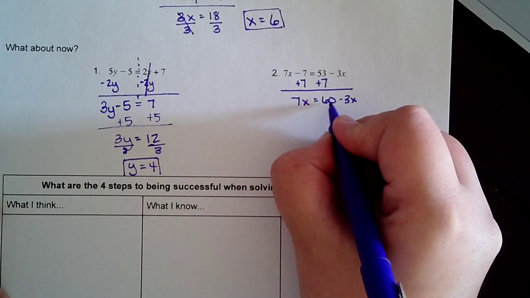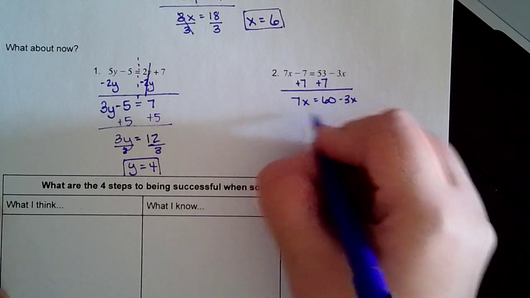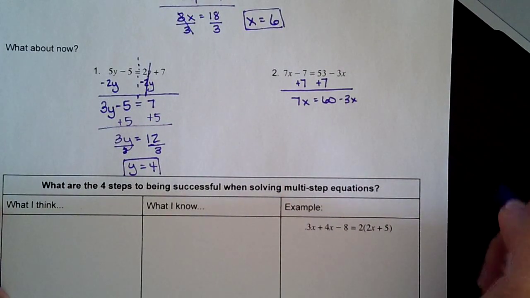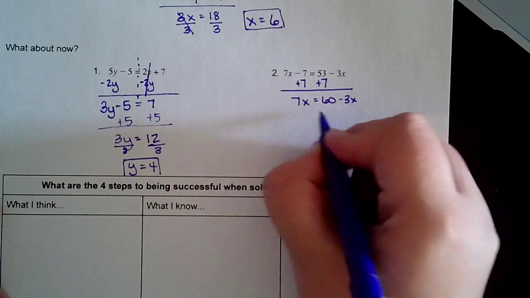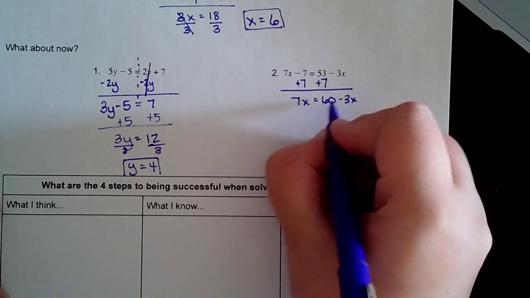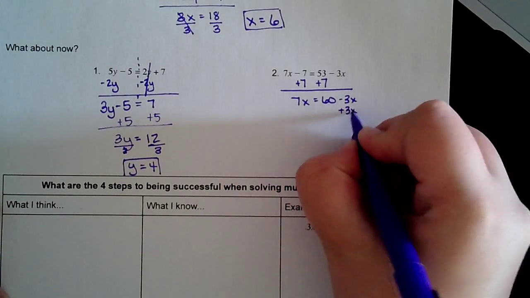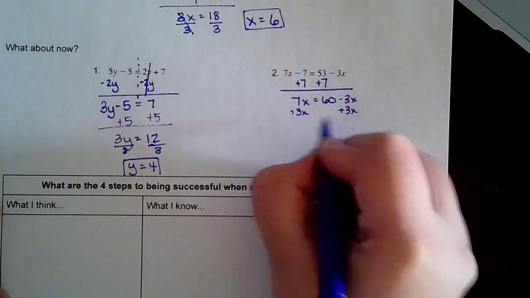So instead of moving the 60 away or moving the 7 over, we want to get all of the x's together. So I'm going to move the 3x to be with its friend and leave this number over here by itself. Plus 3x on this side, plus 3x on this side.